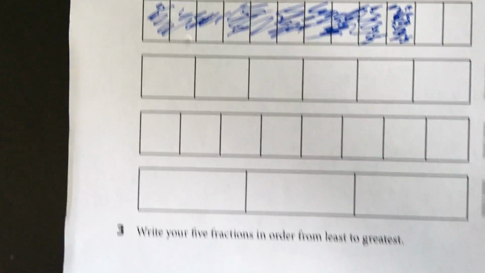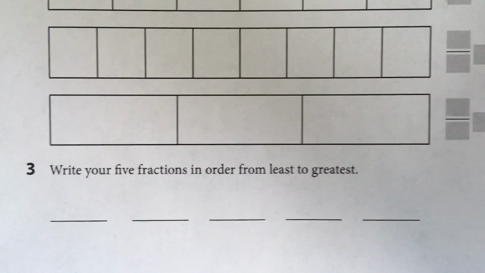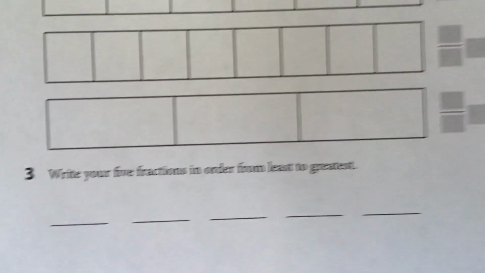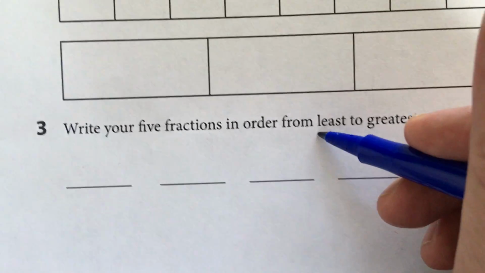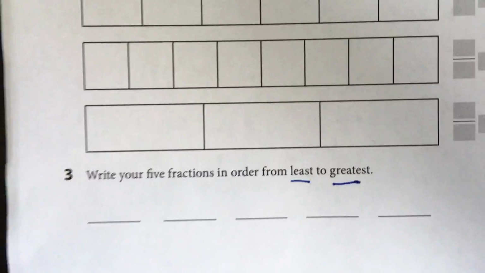Now once you've got all of that done, one last thing for you to do is write your 5 fractions in order from least to greatest, and that's really important. Make sure you're starting with the least, the smallest, and you're ending with the greatest.